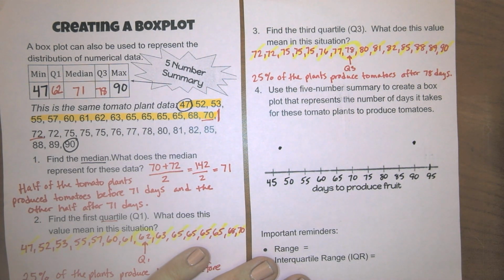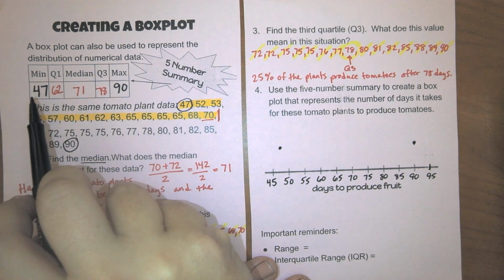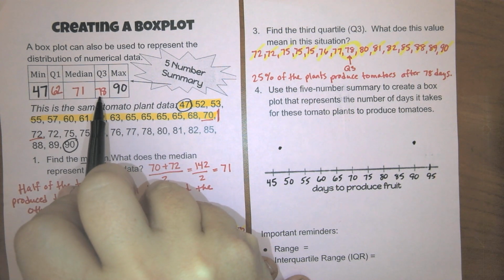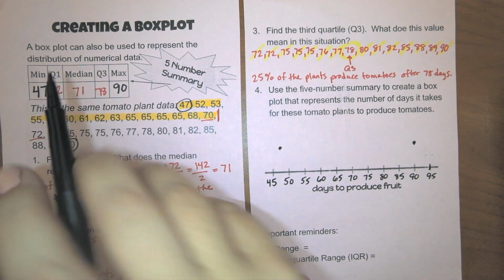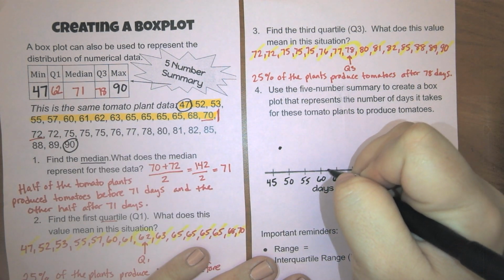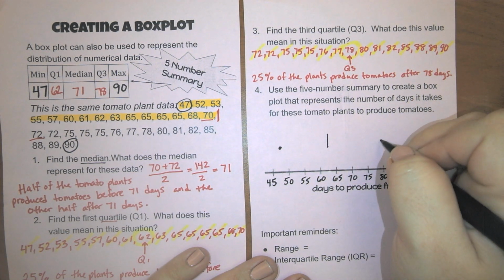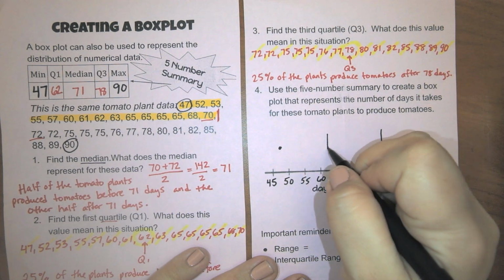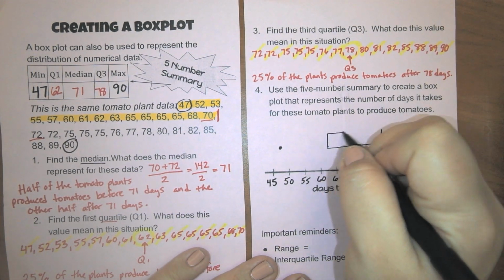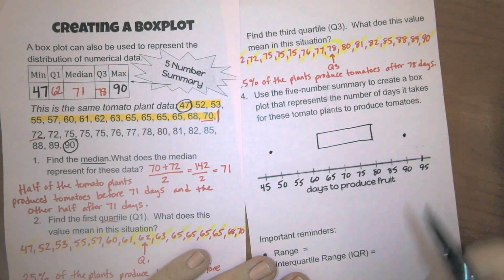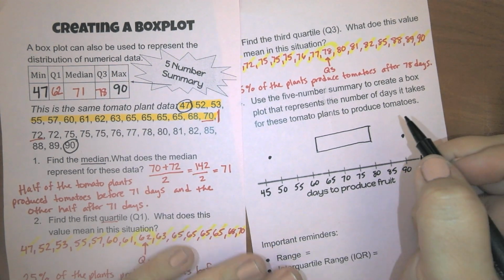Then I have to make the box part. The box part is made going from Q1 to Q3. So I'm going to go from 62 to 78. So 62 is about here. I'm going to start my box. 78 is about here. I'm going to end my box. And then I'm going to connect them in between. Mine's a little bit off kilter here, but that's okay.